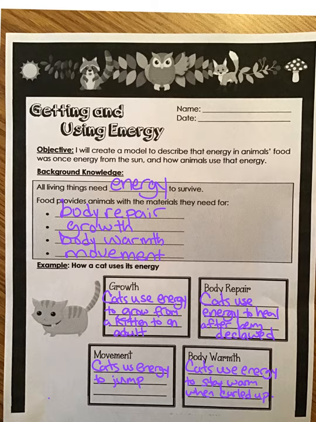Body warmth is very essential, that you have food, because that allows your body to create the warmth, to keep you warm during the wintertime. And for movement, we all know that there are days when we have no energy. And sometimes it can be attributed to the food that we eat or the lack of food that we have. So these are the main reasons that we need food: for body repair, for growth, for warmth, and for movement.